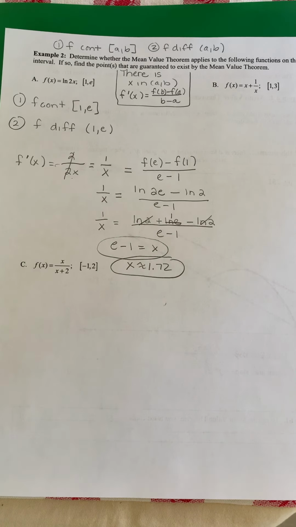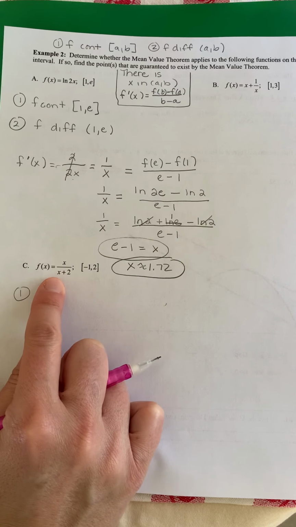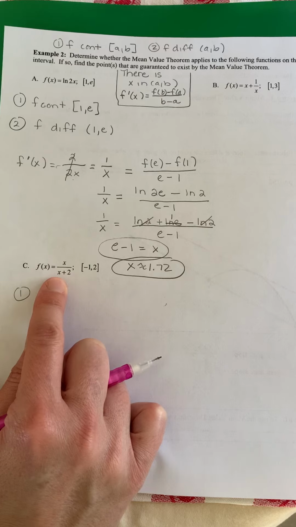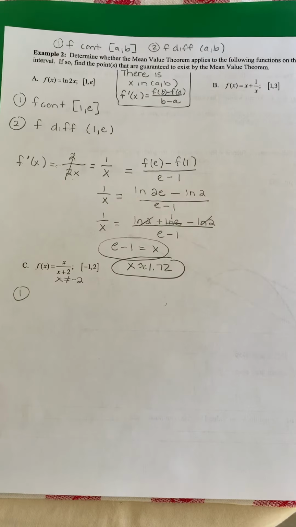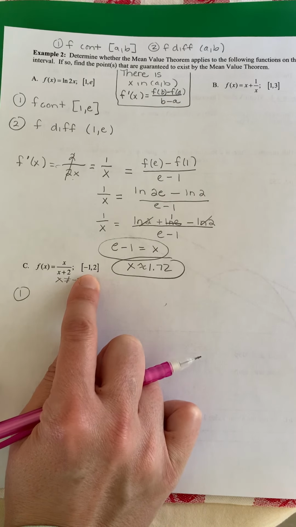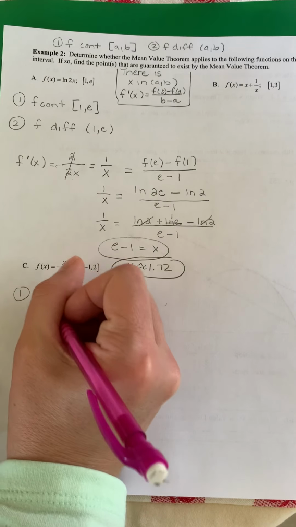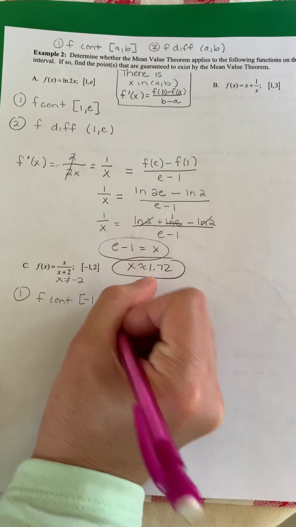Okay, so for part C, the issue here that's not going to make our function continuous is the denominator. Okay, x can't be -2. That's going to be where the vertical asymptote is, or the break in the graph. Luckily, that is not in the interval that they're asking us about. So f is going to be continuous on the closed interval from -1 to 2.